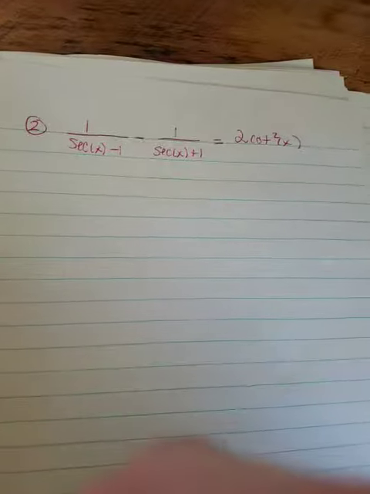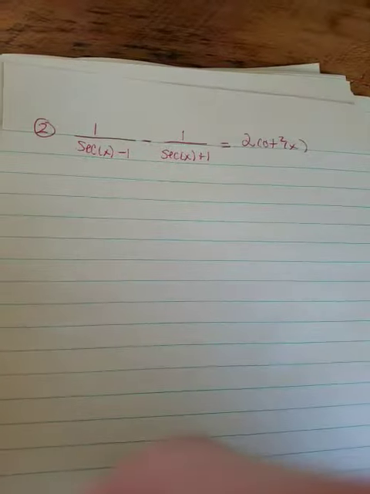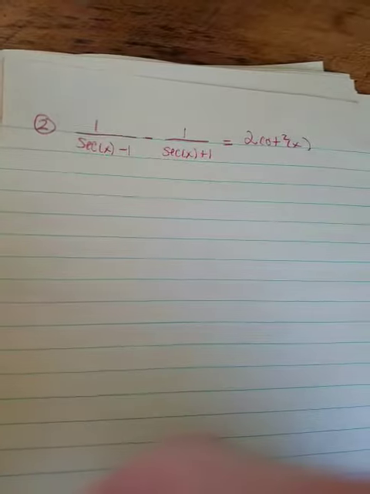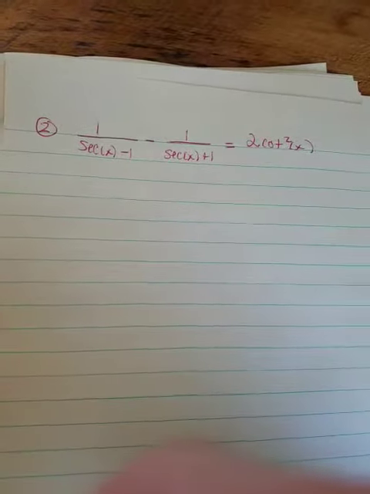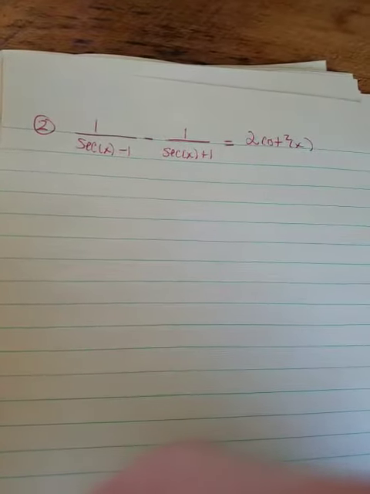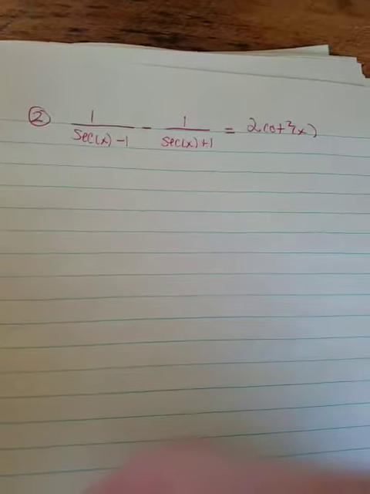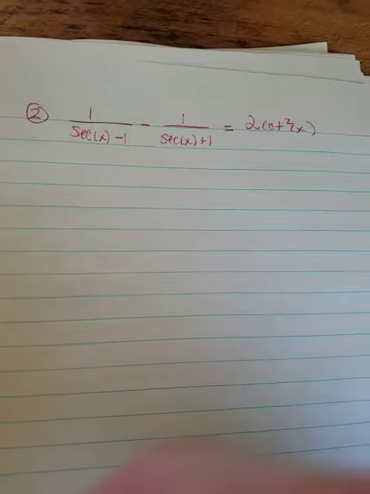Okay, second identity here. You can read it there for yourself what it is. Again, I'm going to start with the left-hand side again because I feel like I can do more with that. But again, that's kind of up to you. And I see that I have two fractions. So I'm going to try to get a common denominator and see where we go.